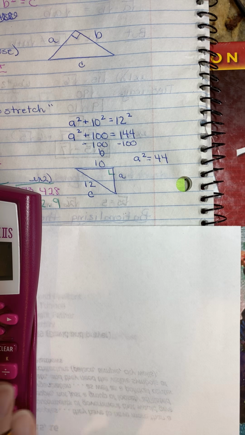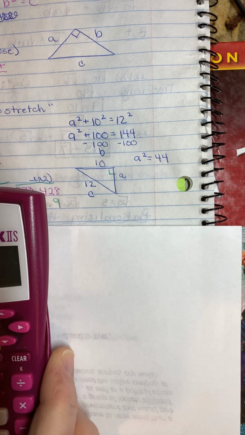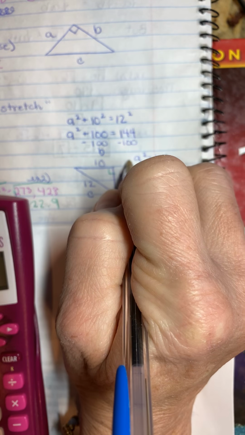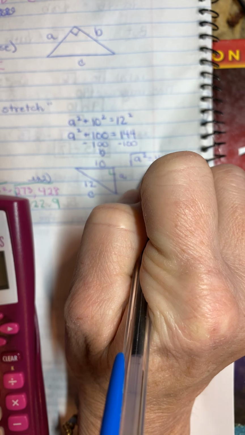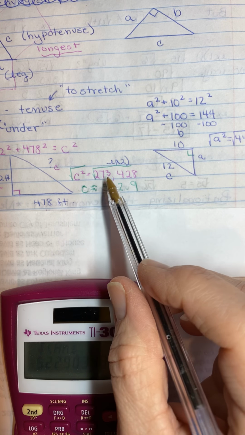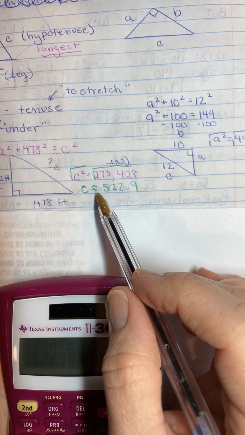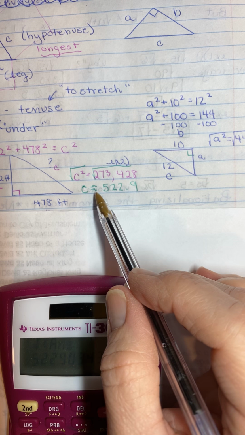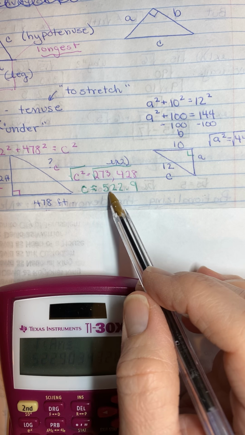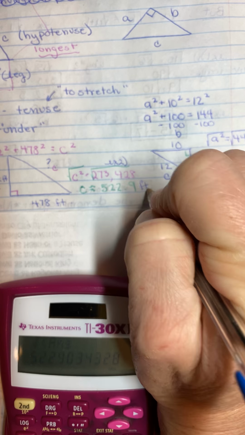All right, so I could use my calculator to find the square root of 44, but just for fun, let's do a little review here on solving this exactly. Remember, when we use our calculator, we take the square root of a number that's not a perfect square. We have an approximation. Those two squiggles mean approximately equal to. C is about 522.9, I should have labeled this feet, right?